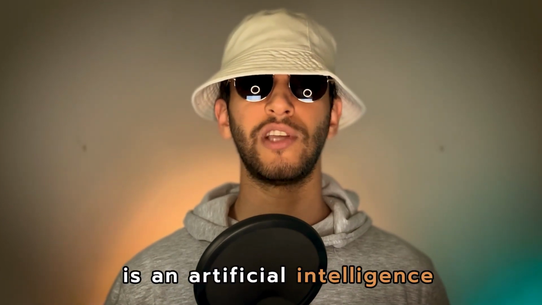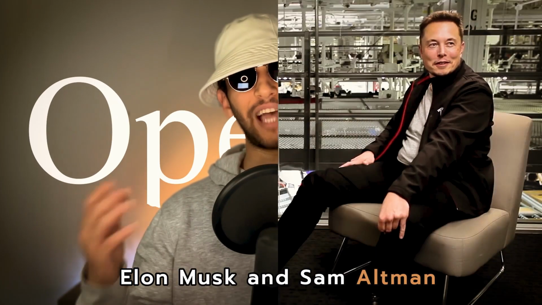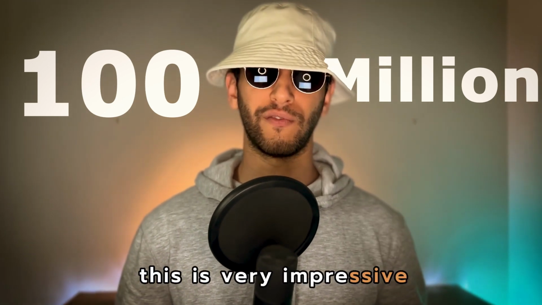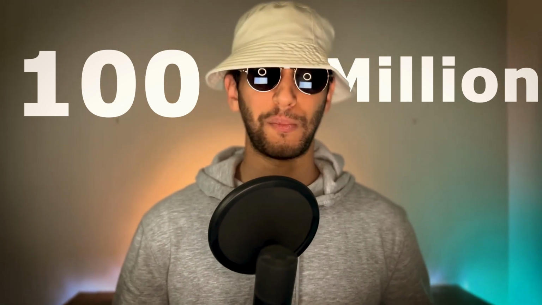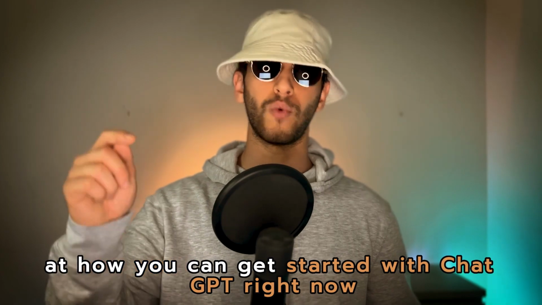In short, ChatGPT is an artificial intelligence based on the GPT language model. This tool belongs to the company OpenAI, created by the 2 co-founders Elon Musk and Sam Altman. Just 2 months after its launch, ChatGPT counted more than 100 million users. This is very impressive, but not when considering what ChatGPT is capable of. So without further ado, let's take a look at how you can get started with ChatGPT right now.